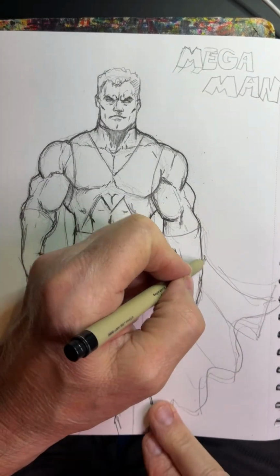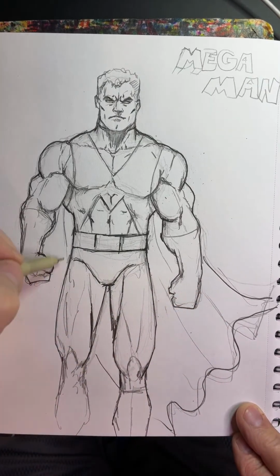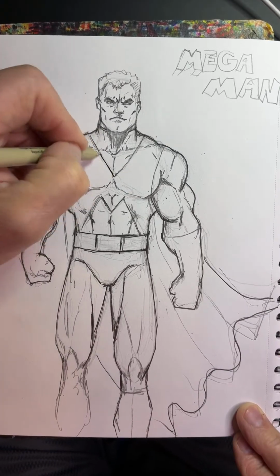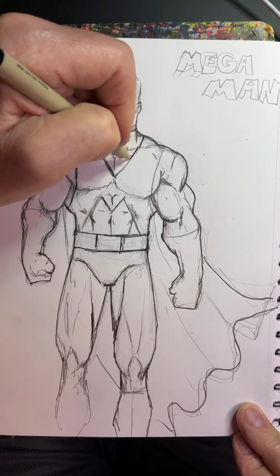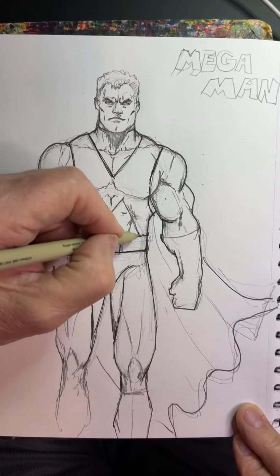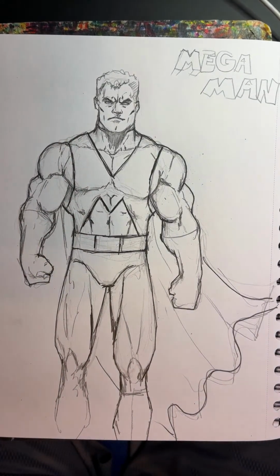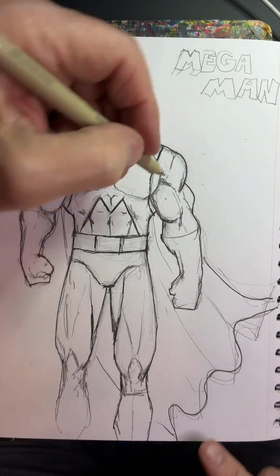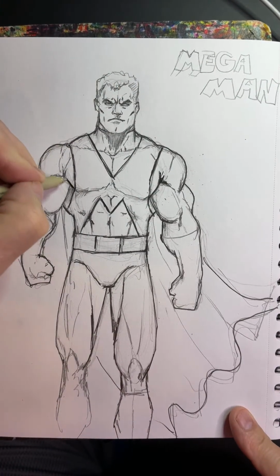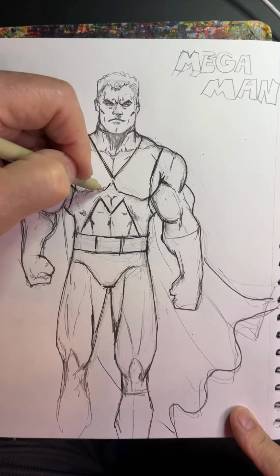This is the process I use in creating superheroes and villains. So we're just getting the detail lines in right now.